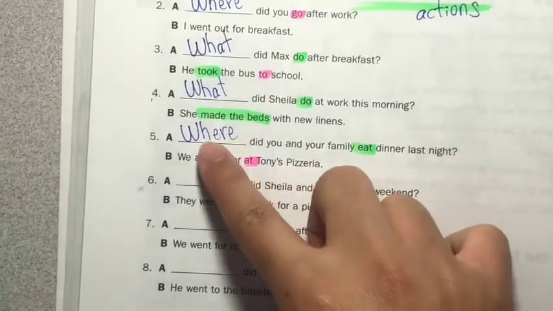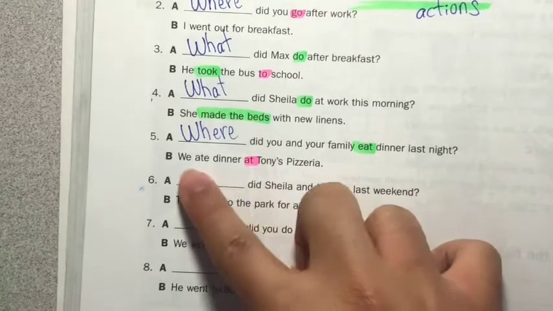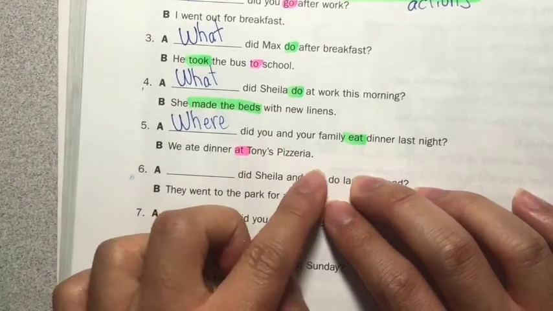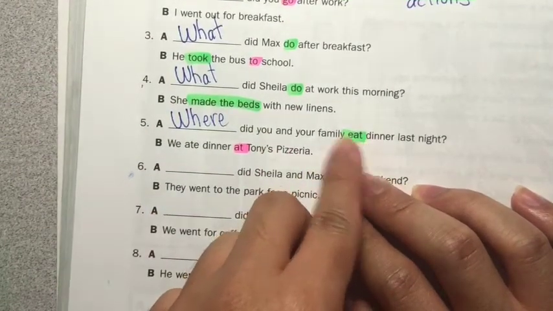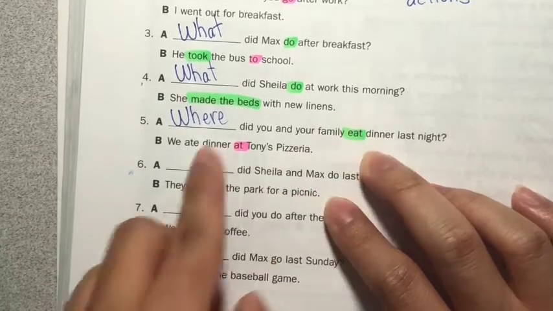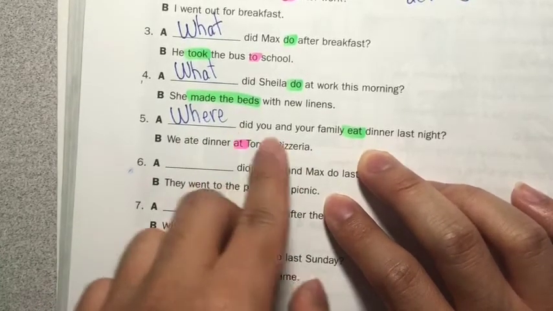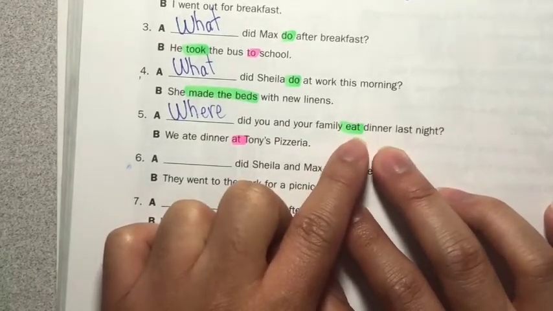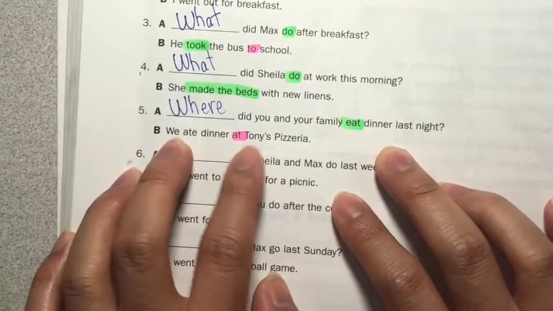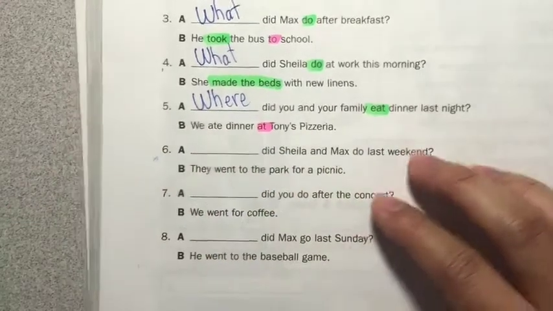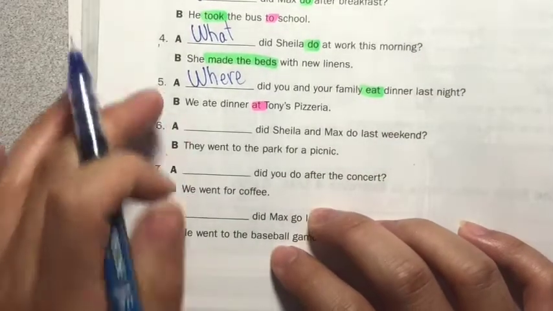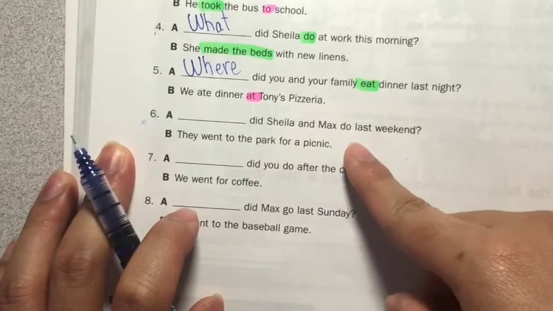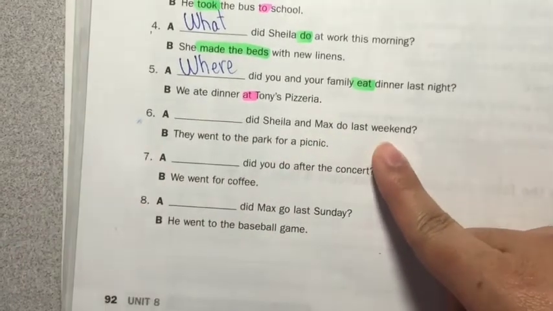We know to use the word where because the answer has at. The sentence is talking about a location. We ate dinner at Tony's Pizzeria. Because we already know your family is eating, the answer is not about eating. So we say, where did your family eat dinner last night? We want to know the location of where your family ate dinner last night. We ate dinner at Tony's Pizzeria. I know number 5 is hard. It's a little confusing.